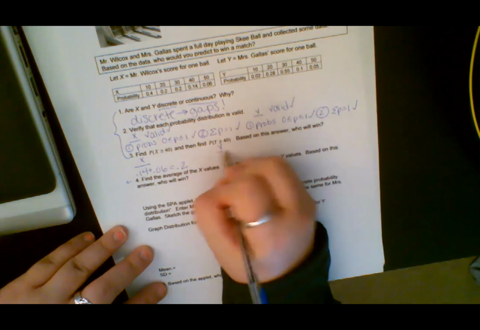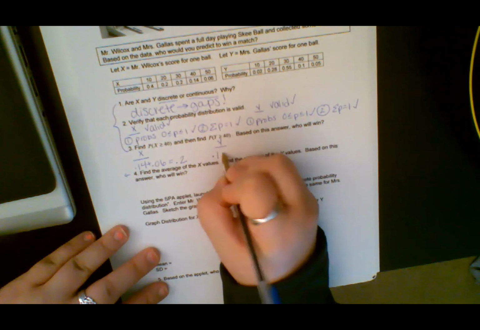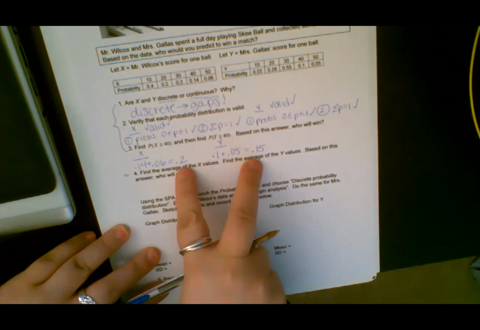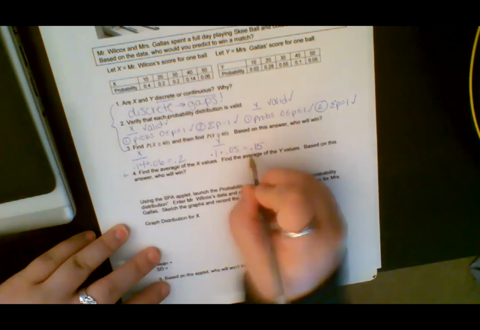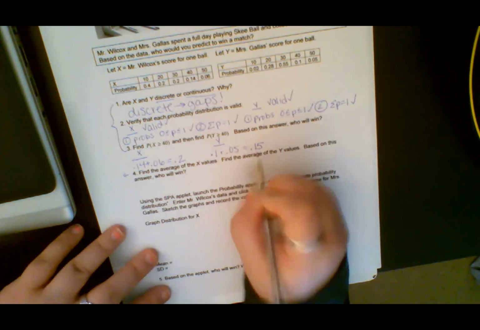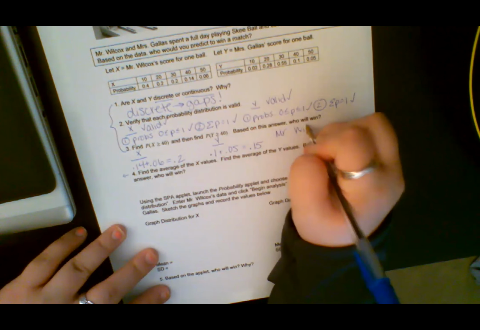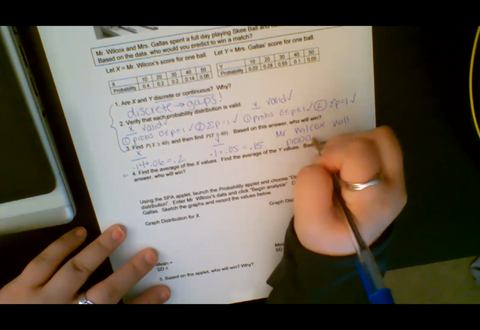Now for Mrs. Gallus, we're going to add up her two values. We've got 0.1 and 0.05. When we add those up, we get a 0.15. Now comparing these two probabilities of bowling big numbers, in theory, if you're more likely to bowl a bigger number, you're more likely to win, right? In theory. So 0.2 versus 0.15, 0.2 is going to be bigger. So based on this, Mr. Wilcox will probably win.